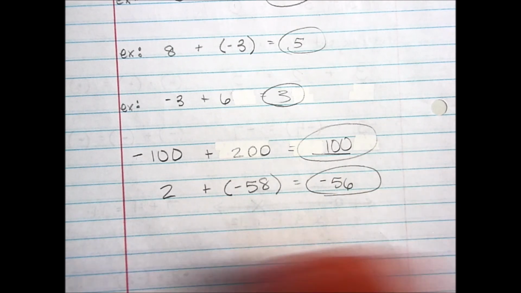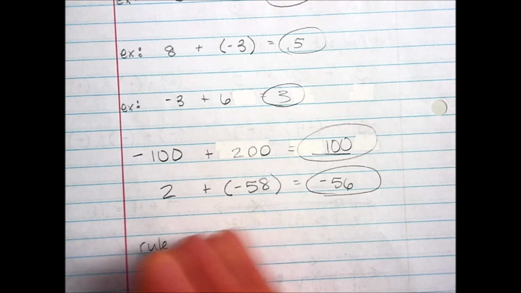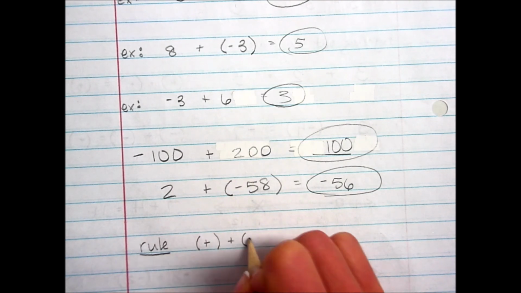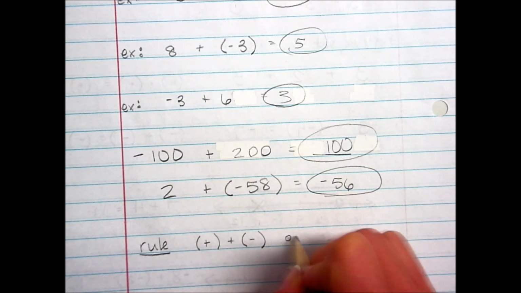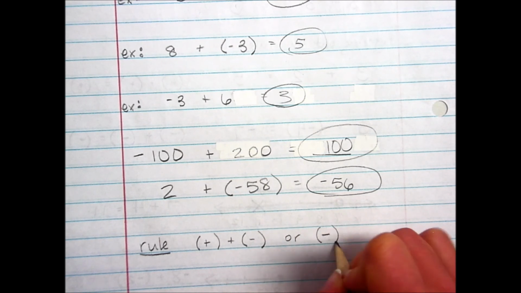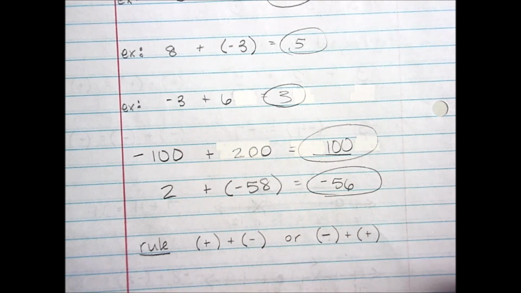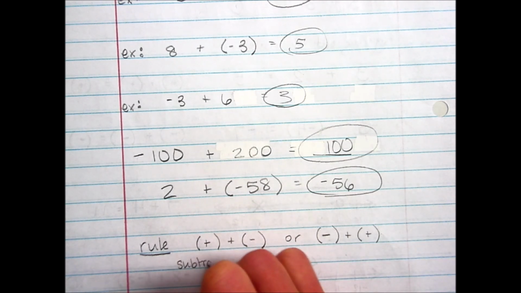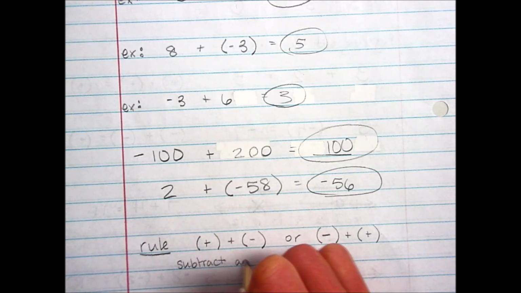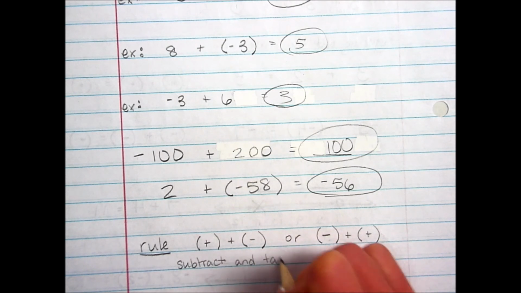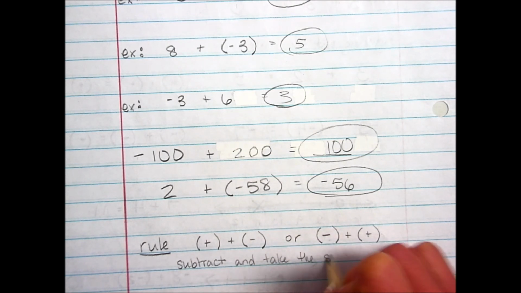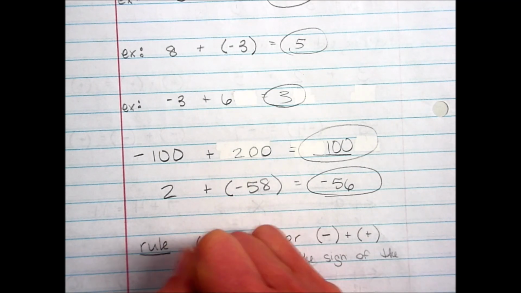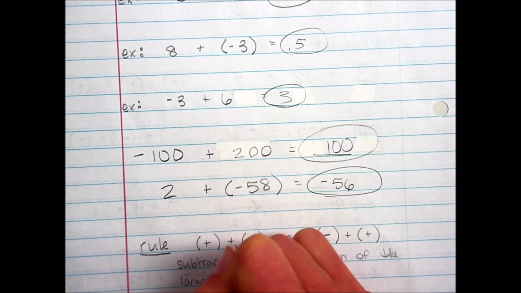All right, so here's our rule. If we have a positive plus a negative, or the reverse, if we have a negative plus a positive, we will subtract and take the sign of the larger number.